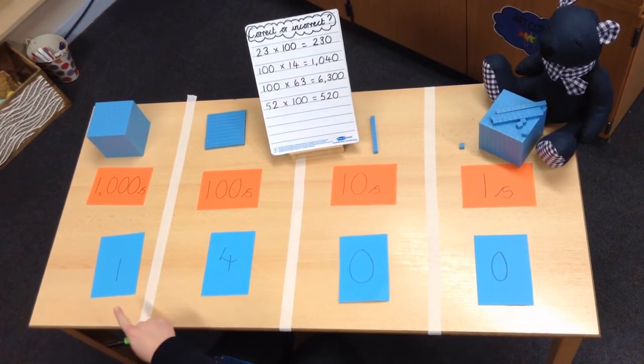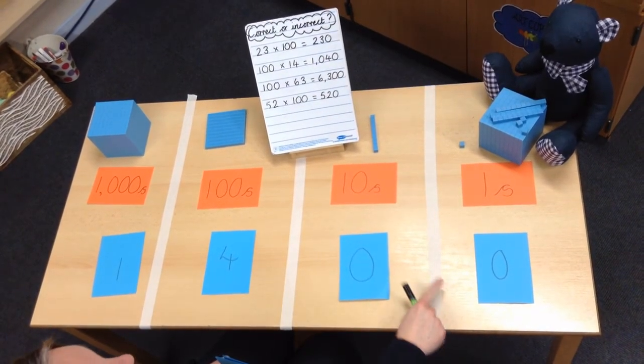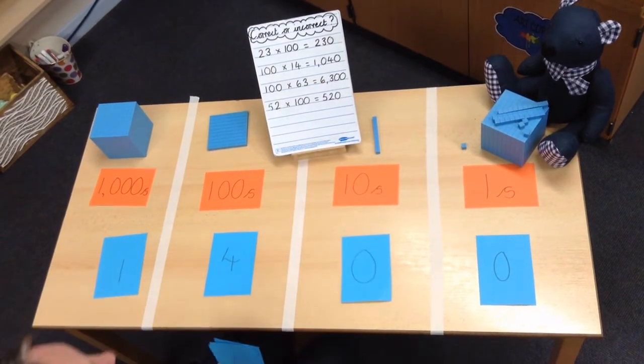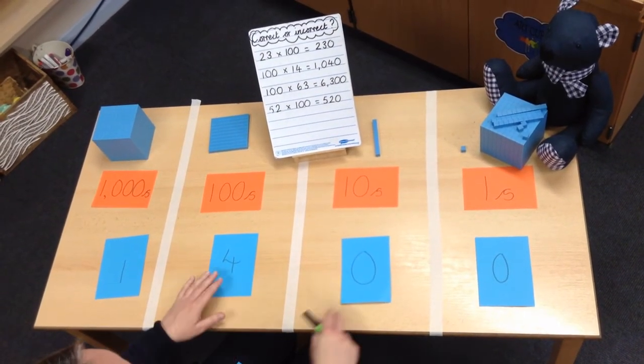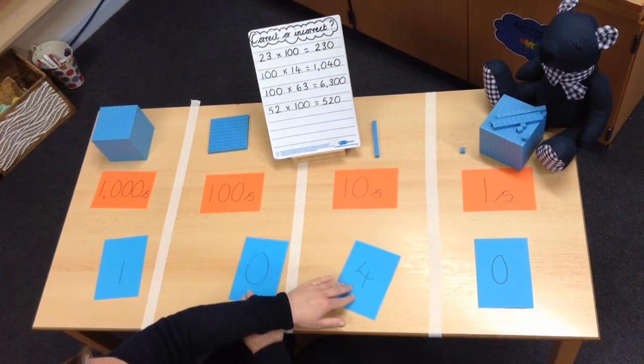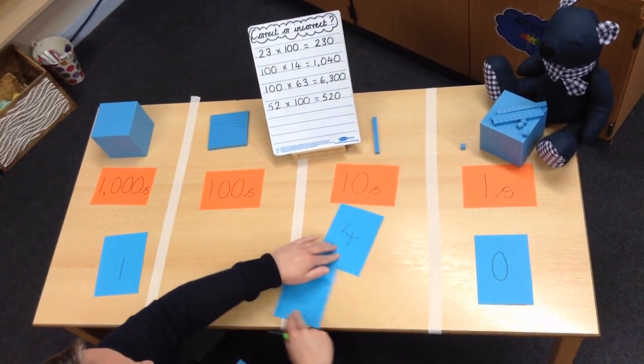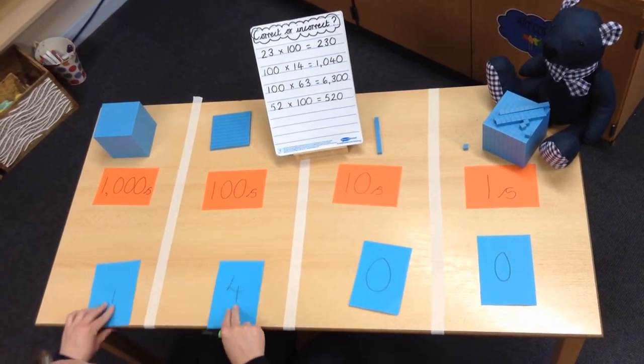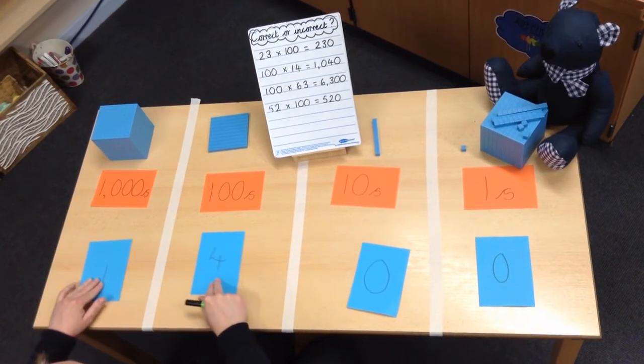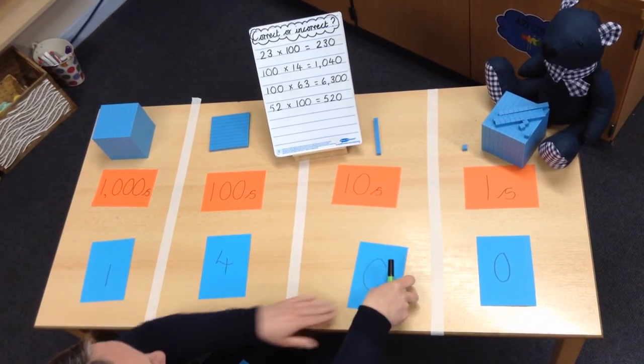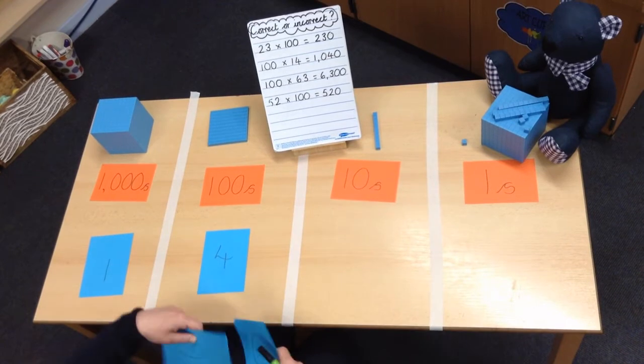Oh, look, the product is similar, but it is not the same. Somehow, these digits have been swapped over. We need to make sure that these digits move along together. Let's look at the next one.